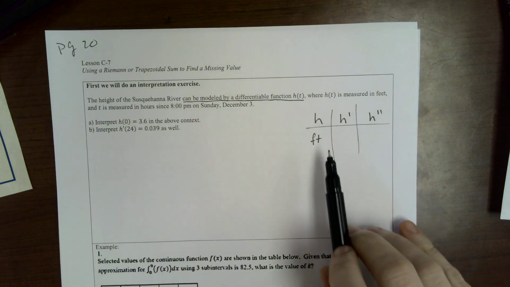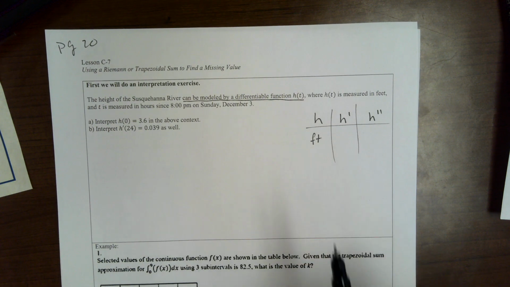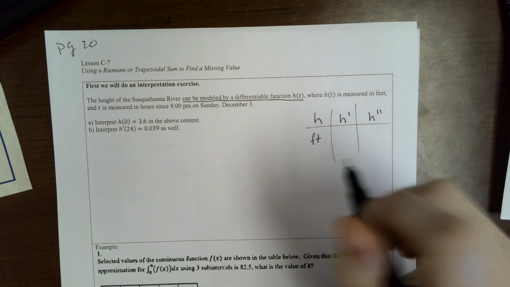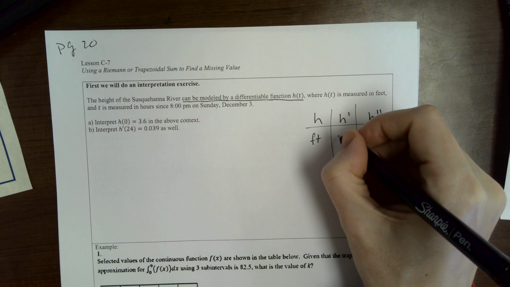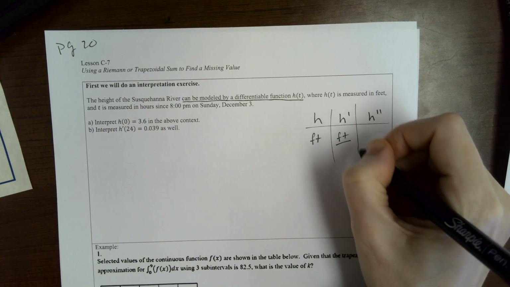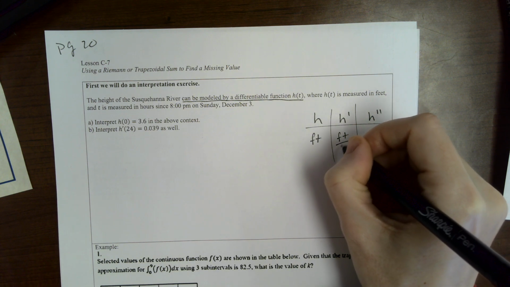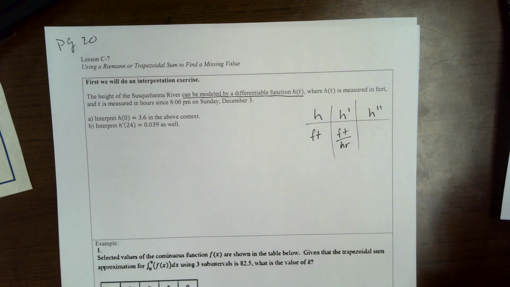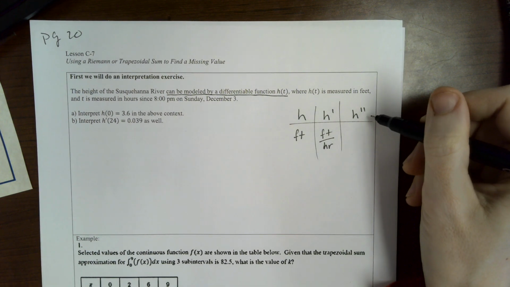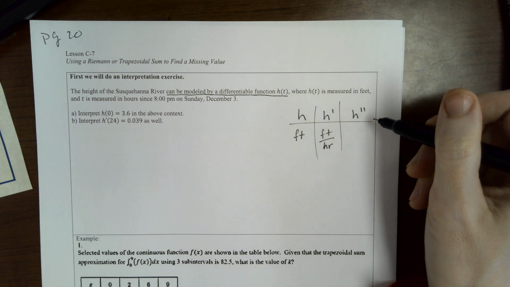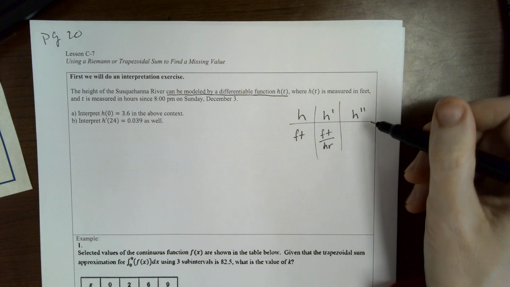And as soon as you are moving over in the derivative sequence, you don't have feet anymore, but you have a rate. The feet are changing at a certain rate. So this would be feet per hour. And then if you move into the second derivative column, that is the rate of change of the rate of change.